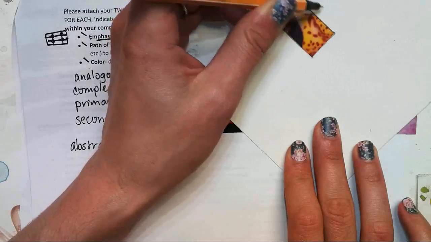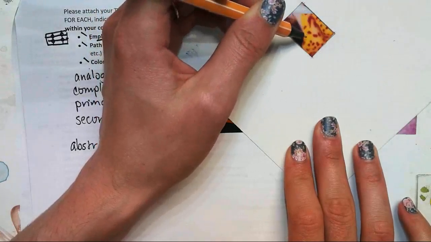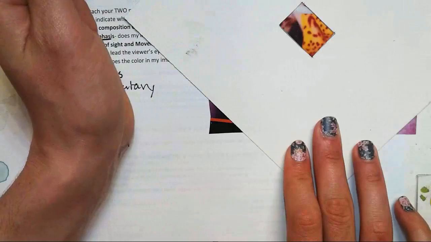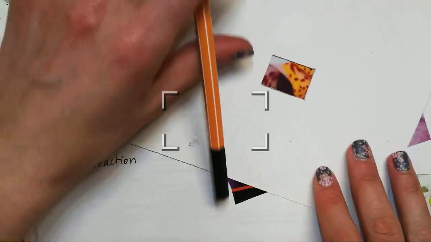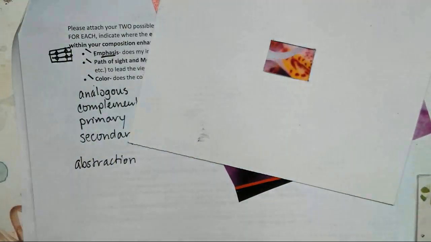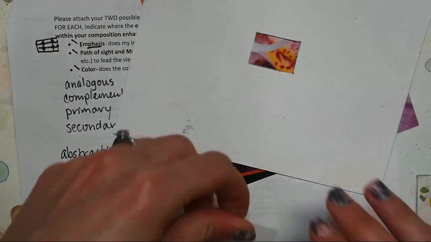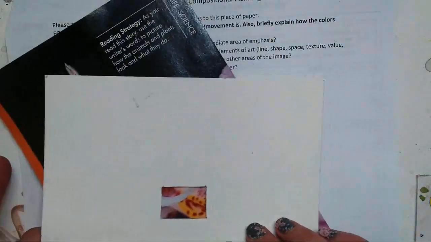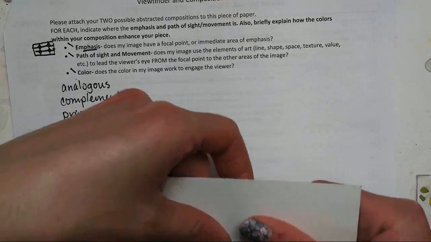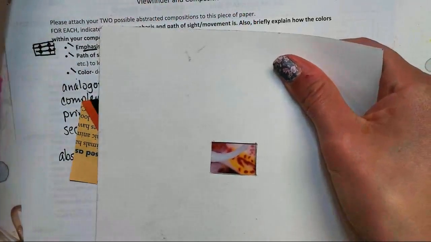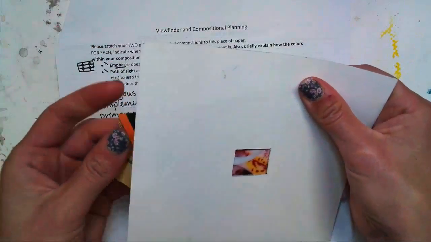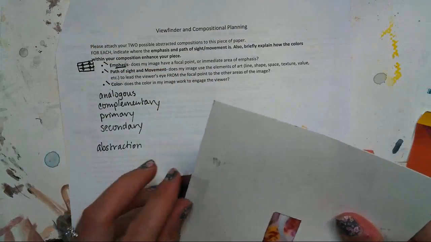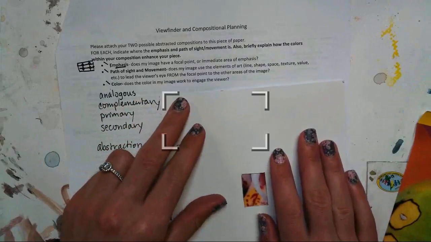You want this just to be about the color, the shape, the line, the texture, those formal elements and principles of art design. So once you find something that you like, there we go, you're going to take a piece of tape and tape that down. You can either fold these back or cut them. But you're just going to tape this onto your planning document.